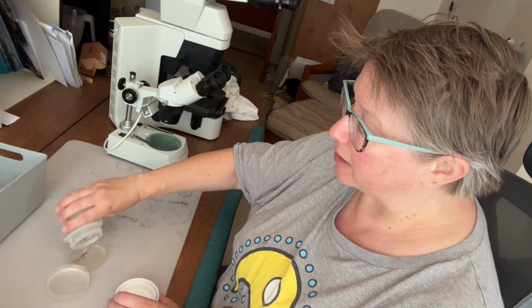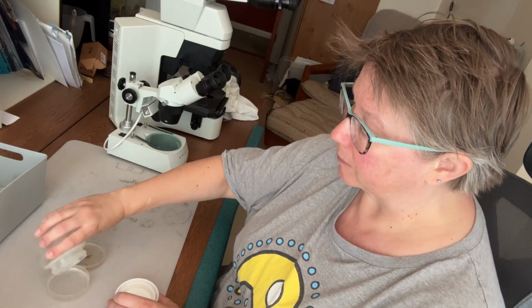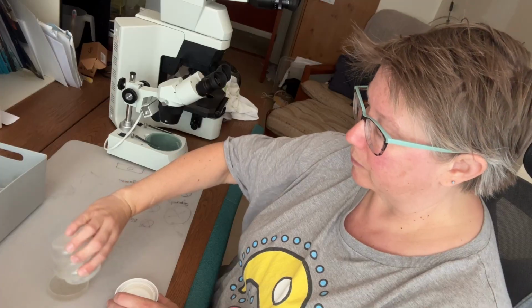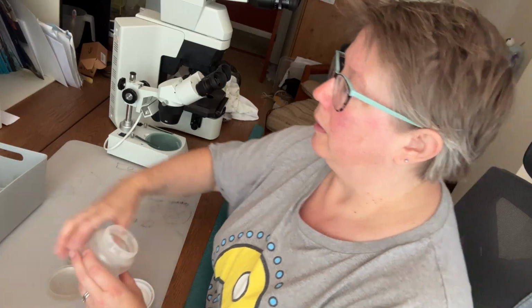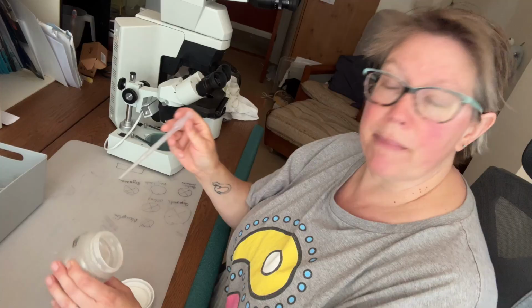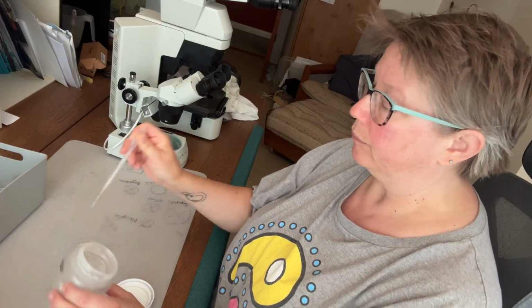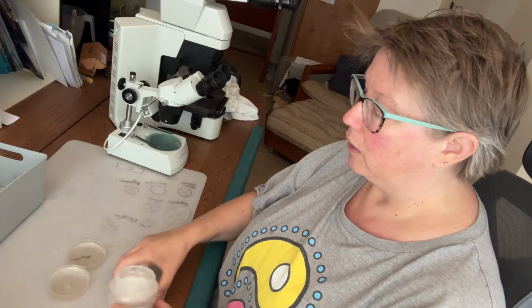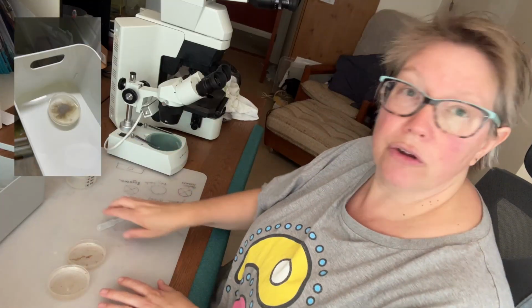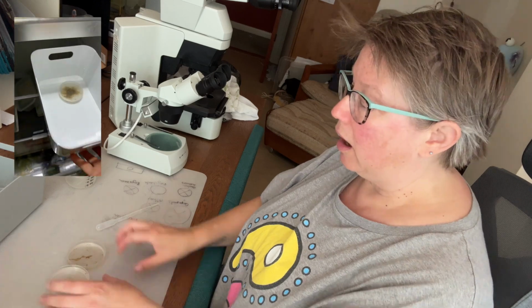I'm going to give this a swirl just to pick up the sediment in the bottom. And I'm just going to use a pipette to get out the last tiny bits. So I now have two petri dishes with my sample in it. I'm going to look at one of them. I'm going to pop the other one in the fridge.